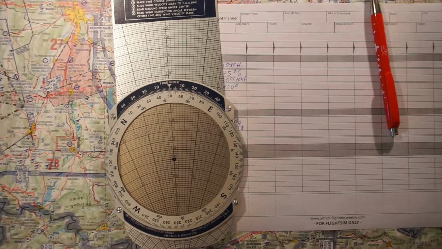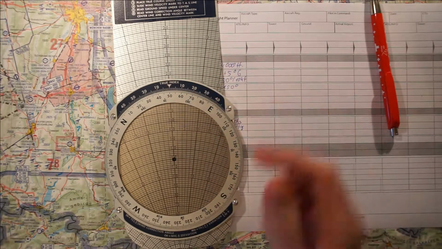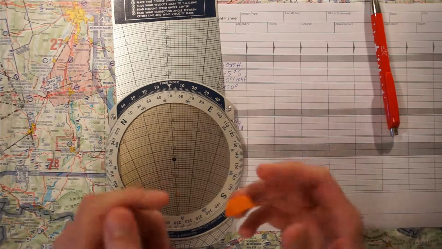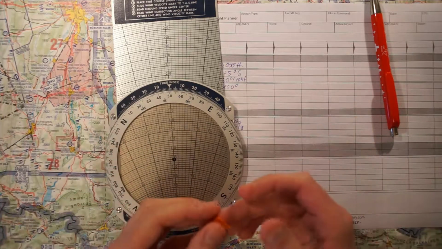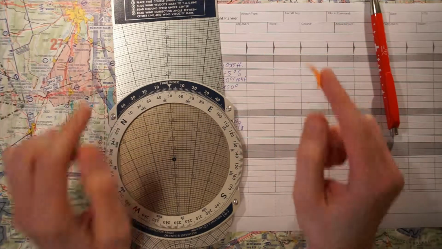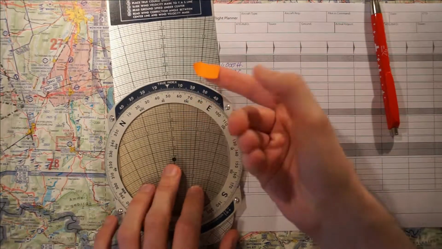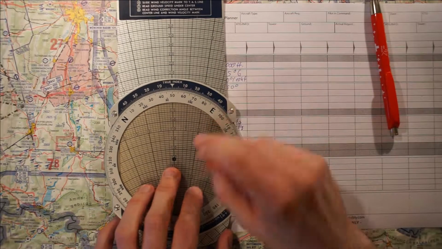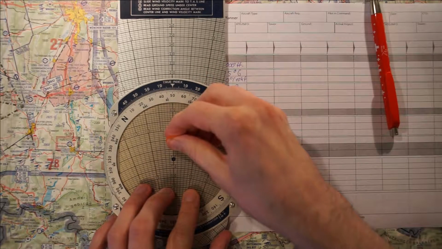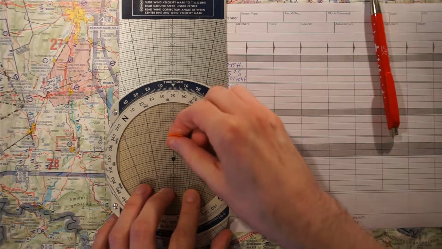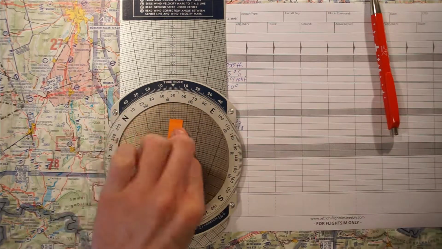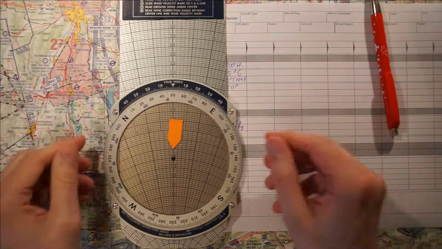And then we have to mark above it our wind speed, 10 knots. Usually you take a pencil and draw on it, and later you can just erase it. But for the sake of you being better able to see it, I put this little orange marker on it. You see, like we have here 120 knots, 10 knots more, I put the marker at 130 knots to mark our wind speed.